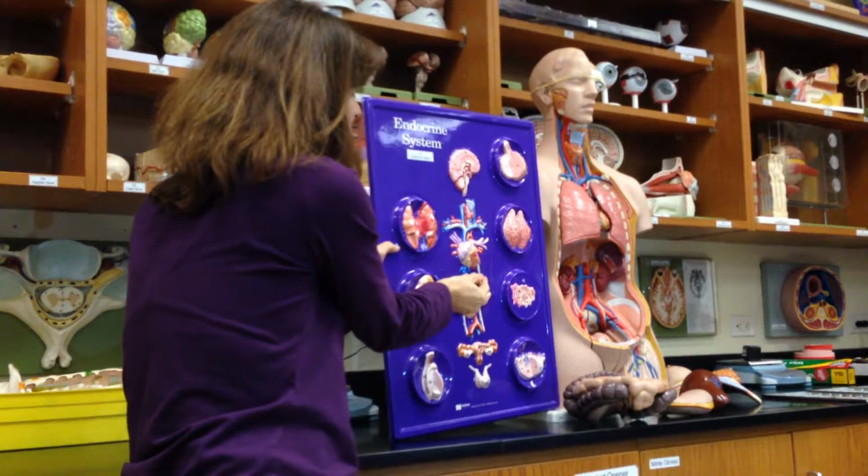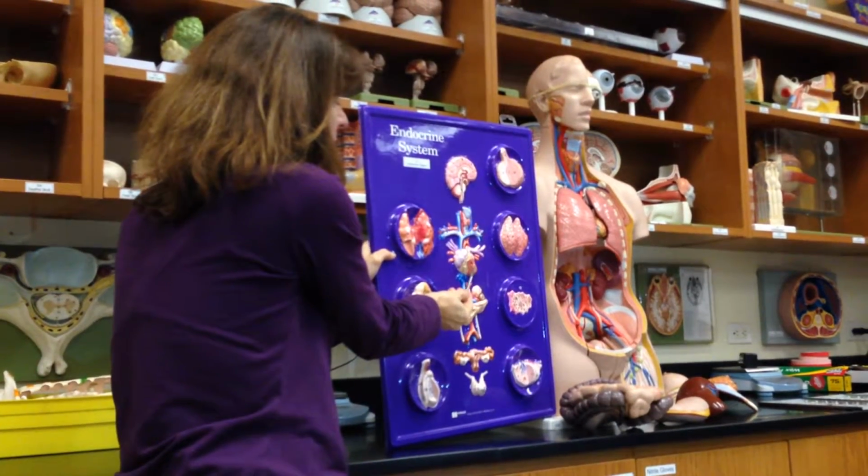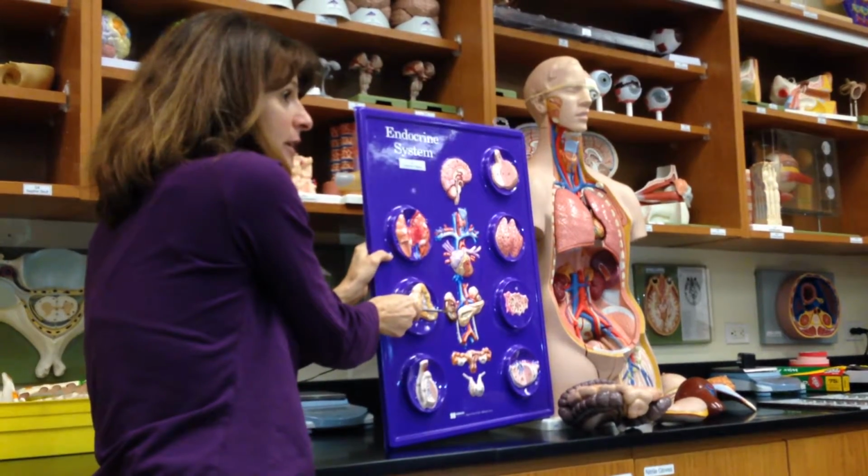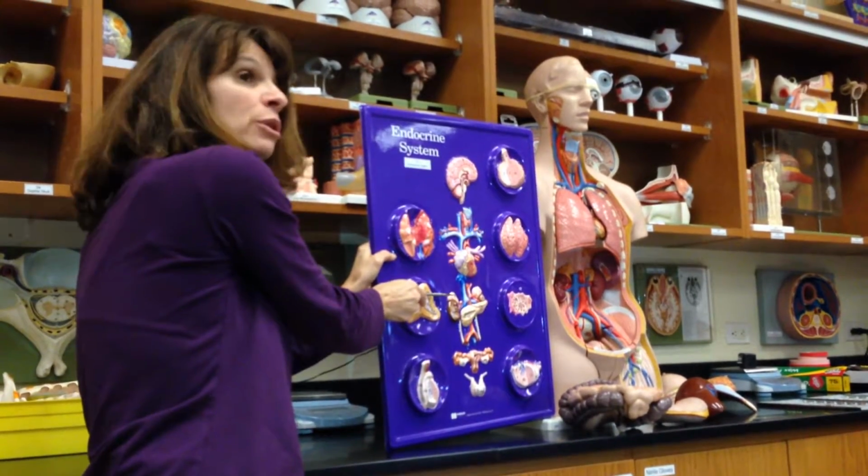Okay. Then identify this endocrine organ. The heart. This is the heart right there. Identify this endocrine organ. Kidney. Kidneys. And this endocrine organ?